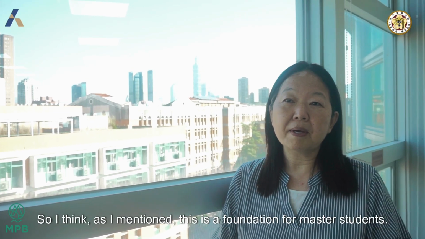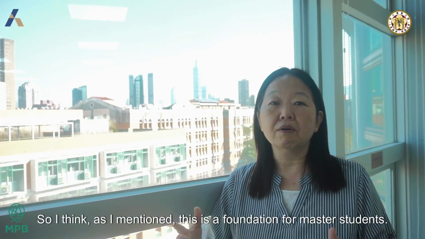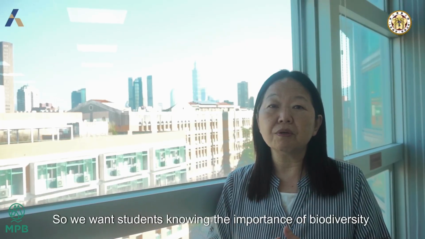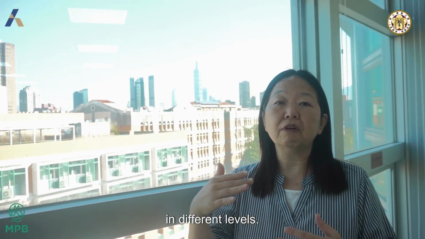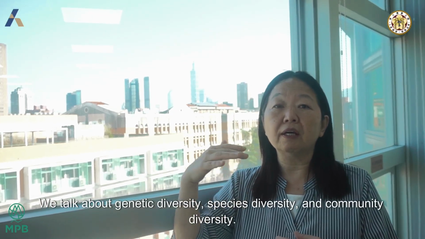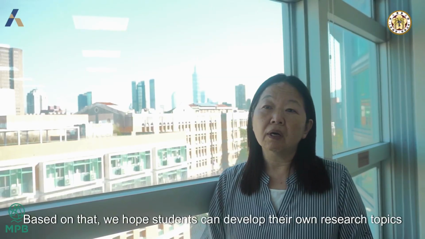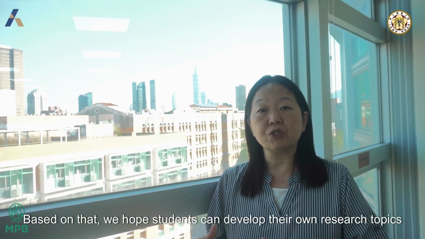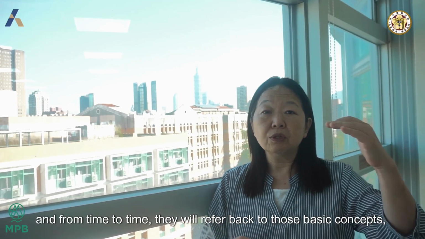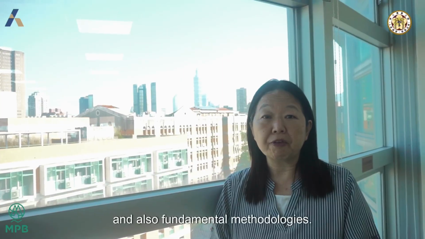So I think, as I mentioned, this is a foundation for master students. We want students knowing the importance of biodiversity at different levels. We talk about genetic diversity, species diversity, and community diversity. Based on that, we hope students can develop their own research topics. And from time to time, they will refer back to those basic concepts and also fundamental methodologies.